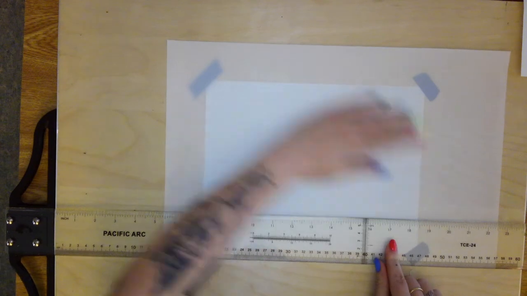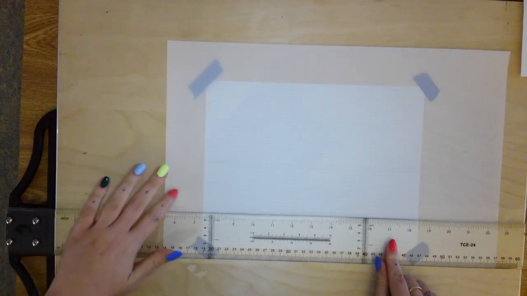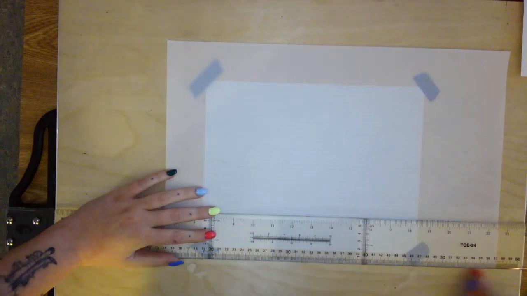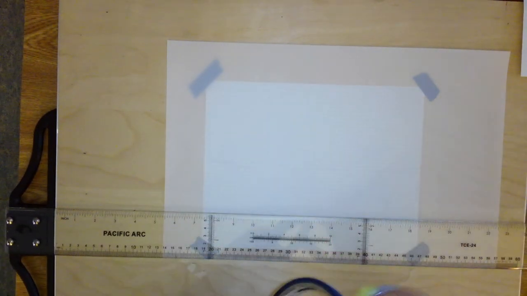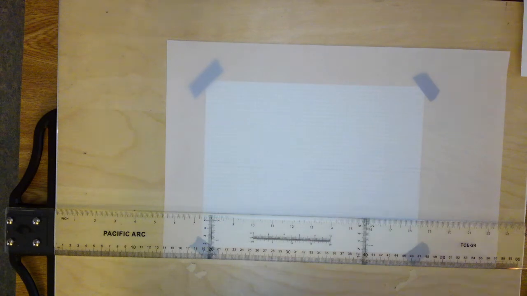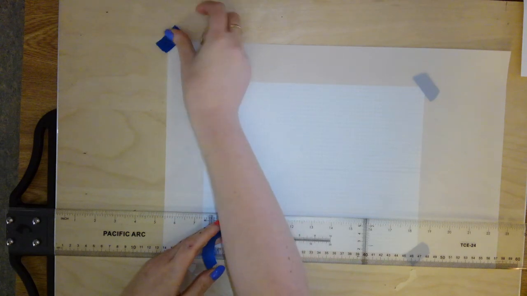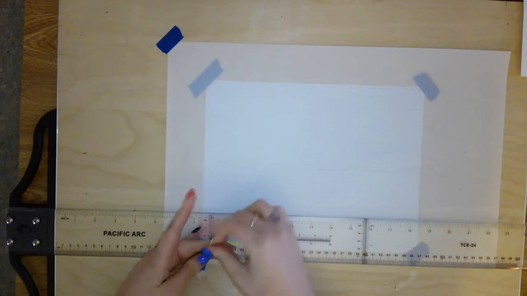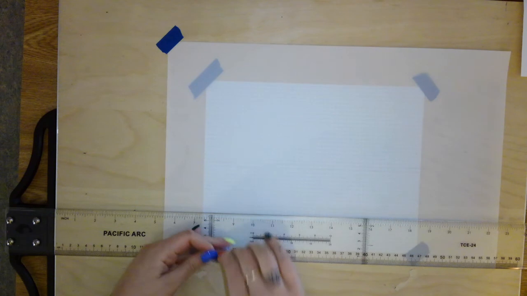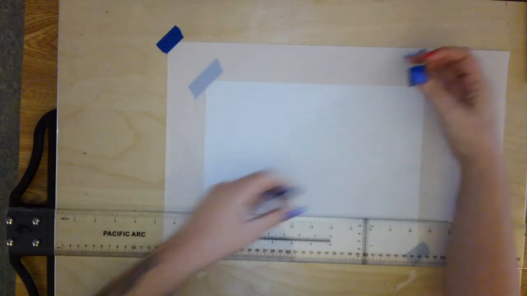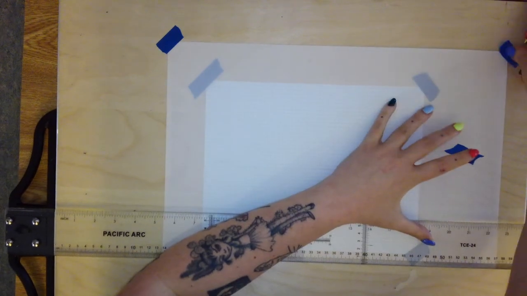Because there's no line work on my tracing paper, I'm going to tape based on the edge of the sheet. But if my sheet has any line work on it, whether from an existing template, or maybe a drawing that I had untaped and was retaping, I'd want to make sure that I'm taping based on that line work.